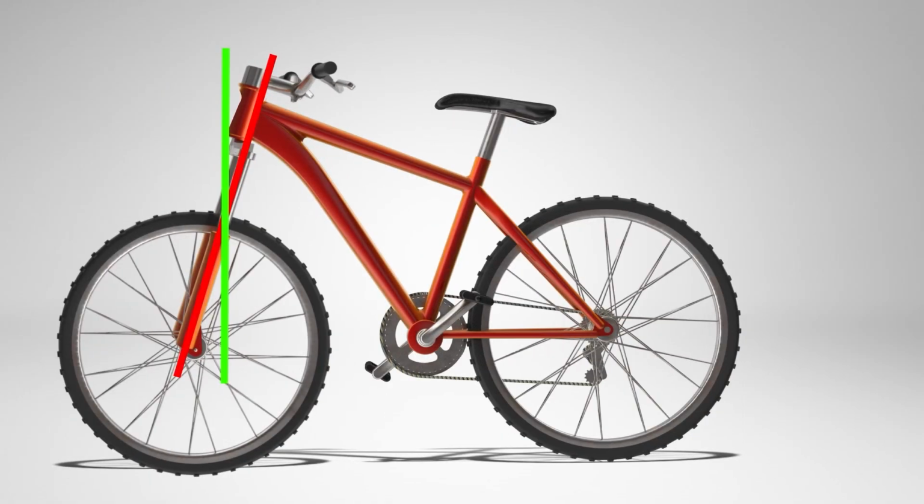Now imagine turning the handlebars backwards and try to ride without using your hands. The caster angle is now negative, and the point of load follows the tire's contact patch, providing no stability and extremely poor directional control.